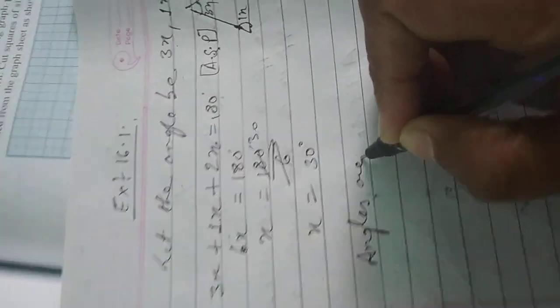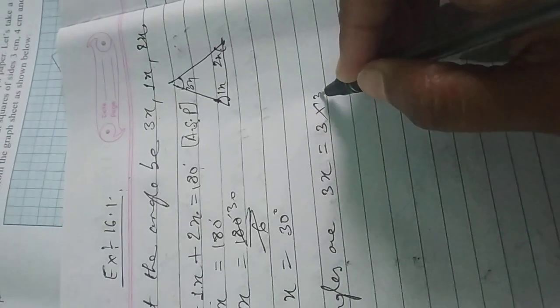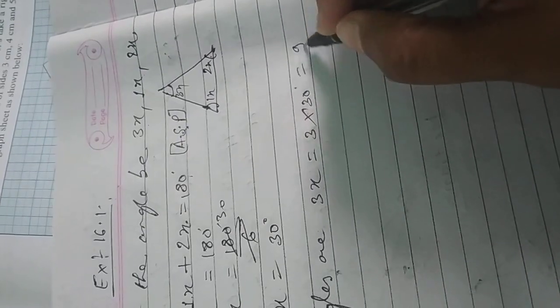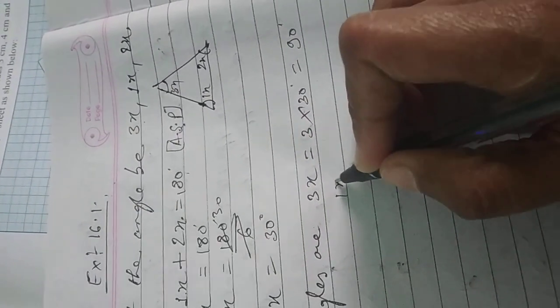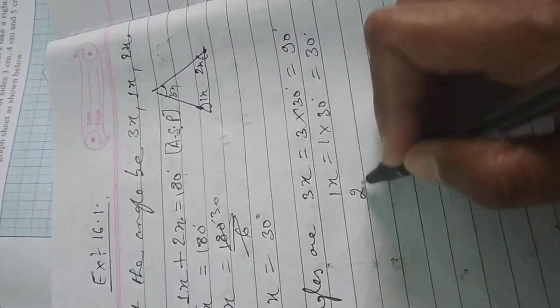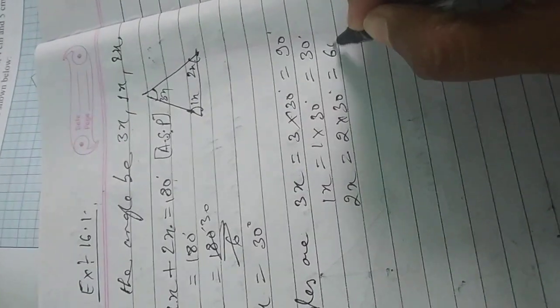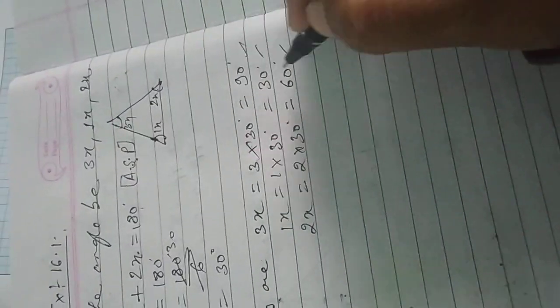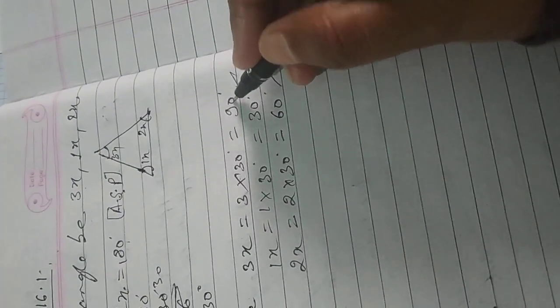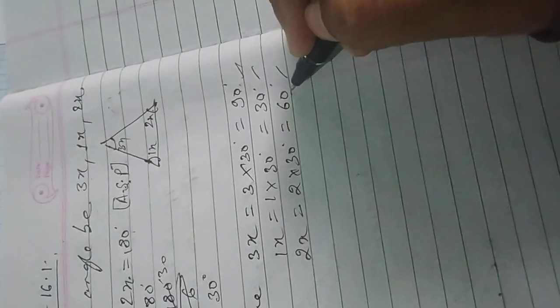So angles are 3x is equal to 3 into, put the value of x here, that is 30 degrees, 30 into 3, 90 degrees. Then 1x, 1 into 30, that is 30 degrees. Now other is 2 into 30, that is 60 degrees. You can see 90 degrees, 30 degrees and 60 degrees. You can see its sum is 180 degrees.